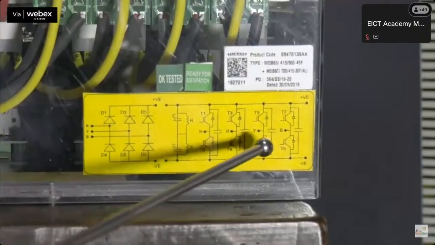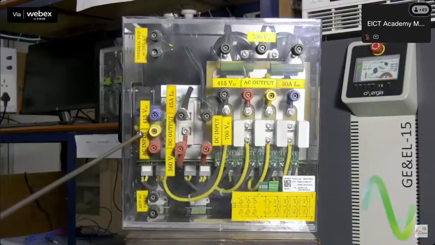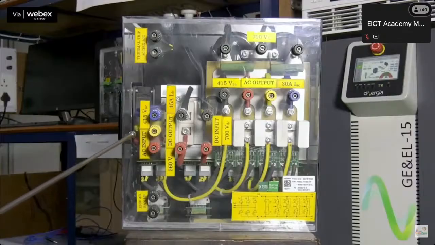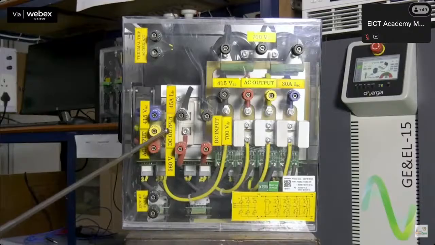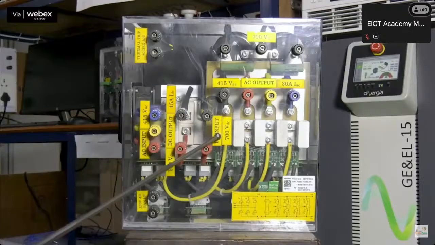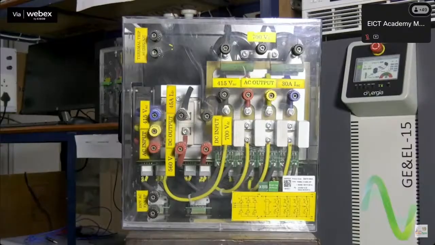The three-phase diode bridge rectifier has an input AC voltage rating of 415 volt and a DC output voltage rating of 560 volts. The inverter bridge has a DC input voltage rating of 700 volt and an AC output voltage rating of 415 volt RMS along with 30 ampere output current.